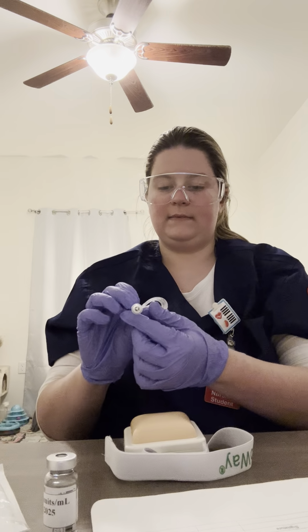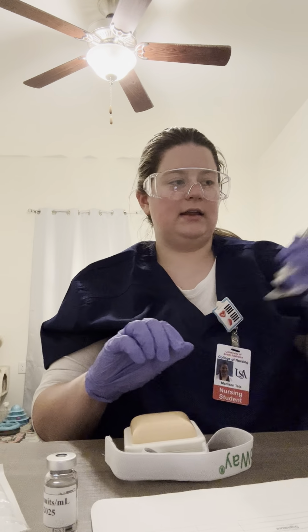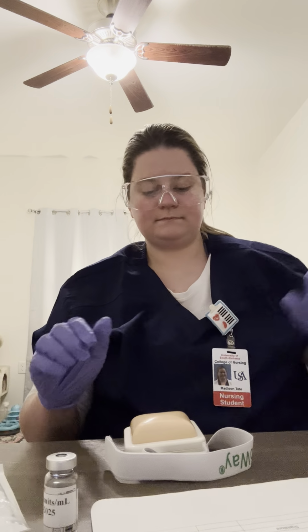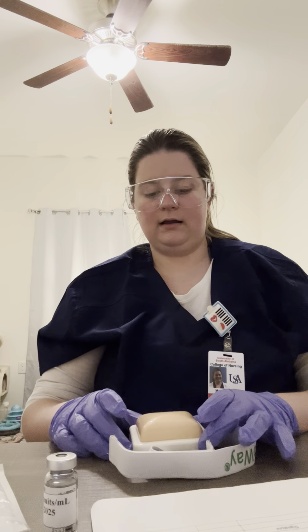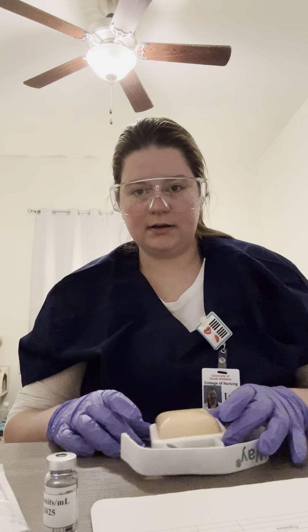All right, take that out, place that in my sharps container, and then I would observe the patient for any allergic reactions.